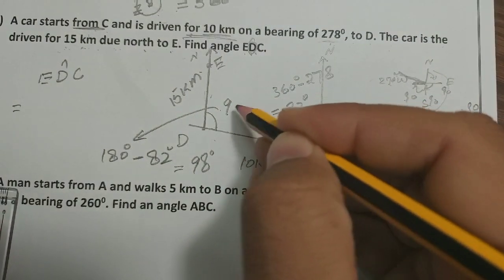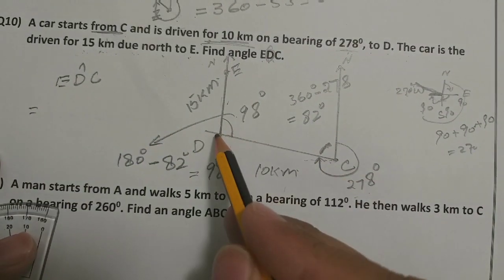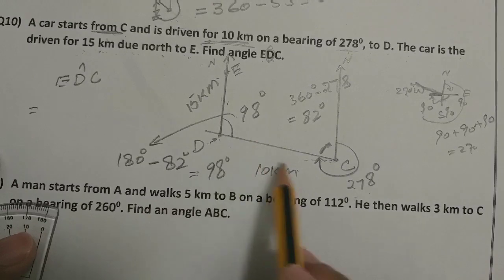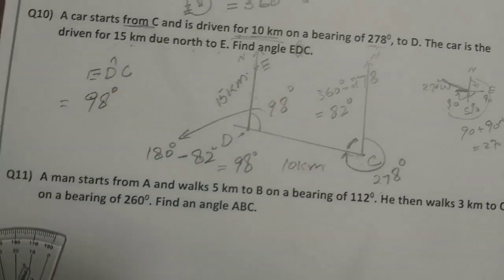So this angle is 98 degrees. So angle ED, this is D point. So C is 90 degrees.